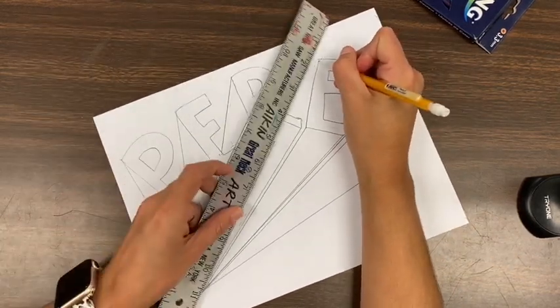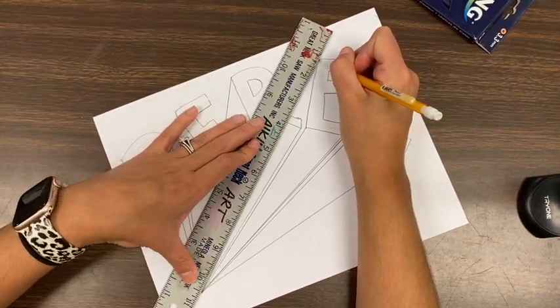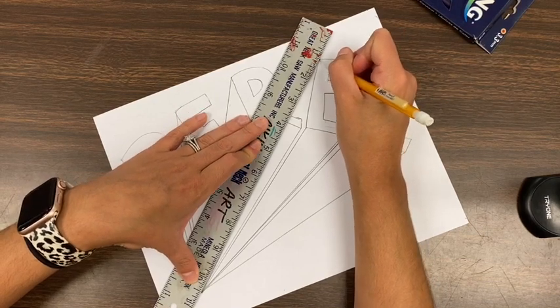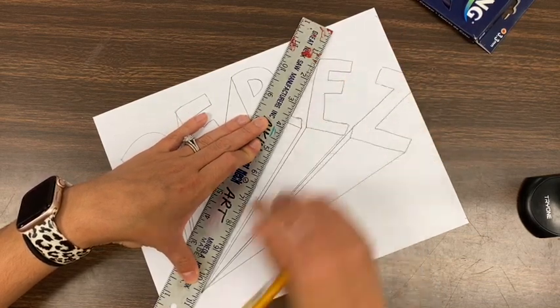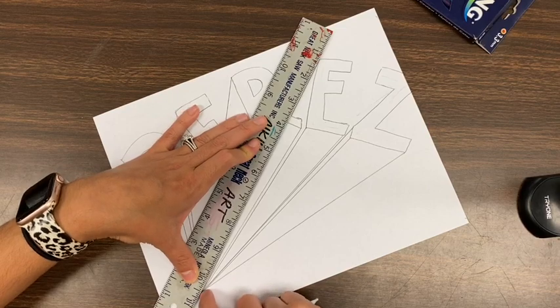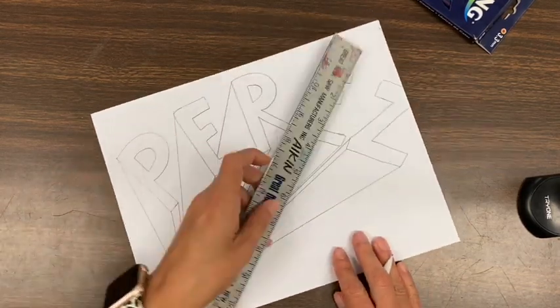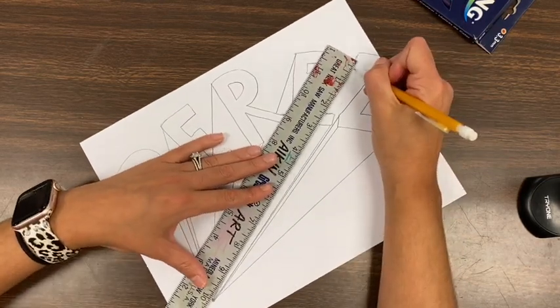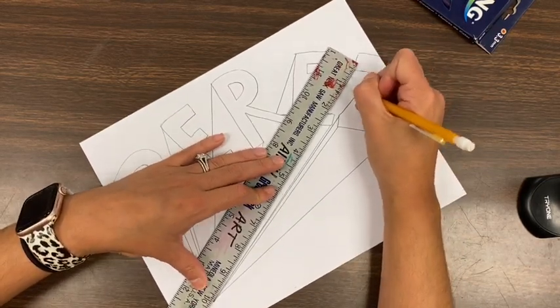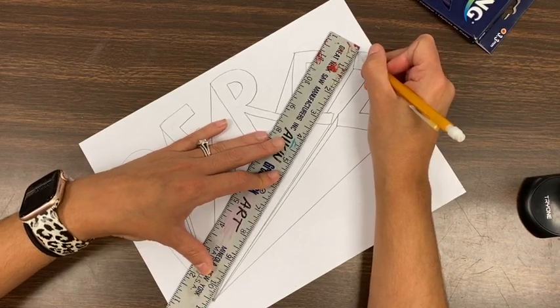Maybe I need to do one with the top of this E too. But it's gonna run into the R, so I'm gonna go and stop. You still have to make sure that it's lined up to that vanishing point though, to make it look like it's still coming out. Okay, same with this part. And then up here.